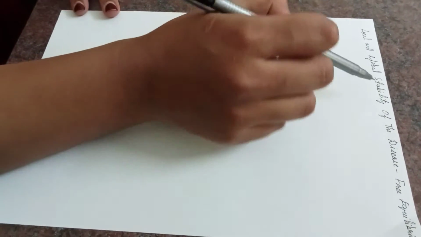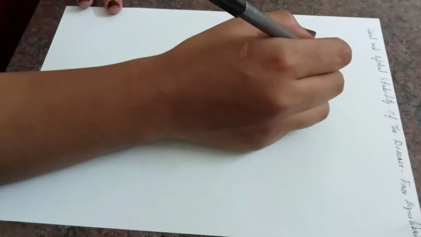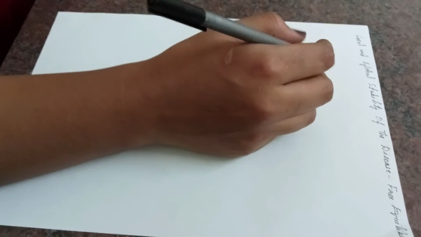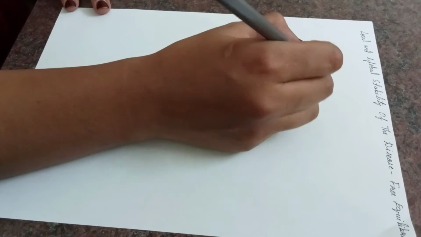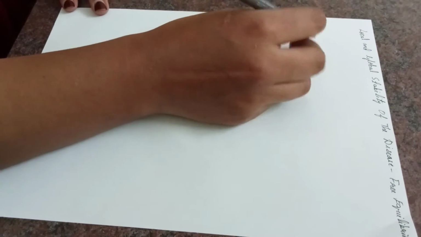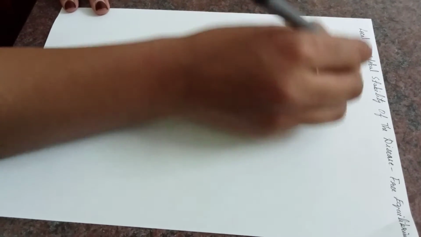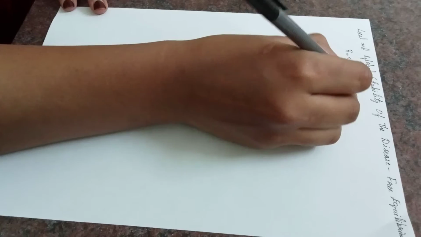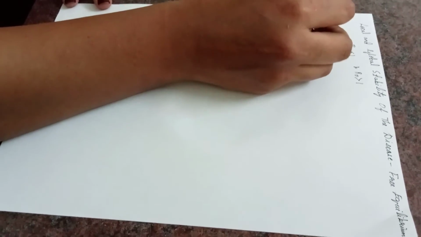Now let us see the local and global stability of the disease-free equilibrium. Now we will study E naught of the differential delay model, that is the third equation. We consider the local stability in two cases: when R naught is less than 1 and when R naught is greater than 1. Now there is a theorem for this.